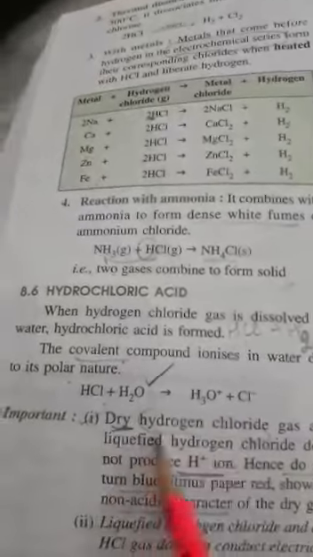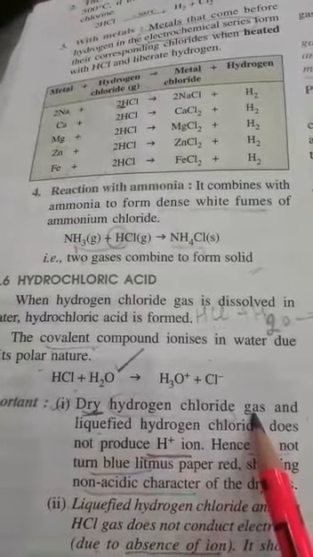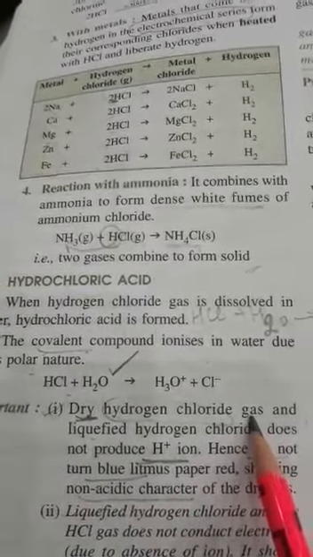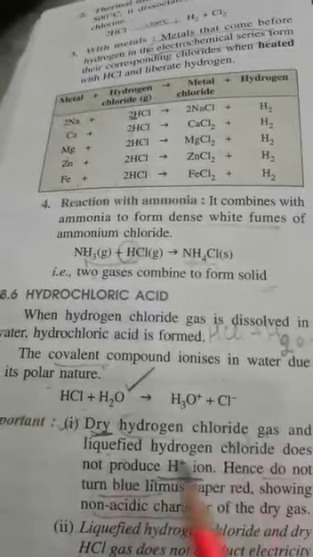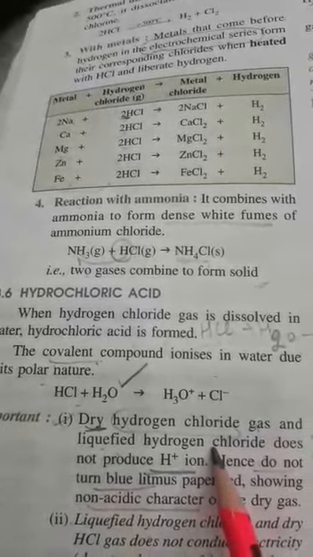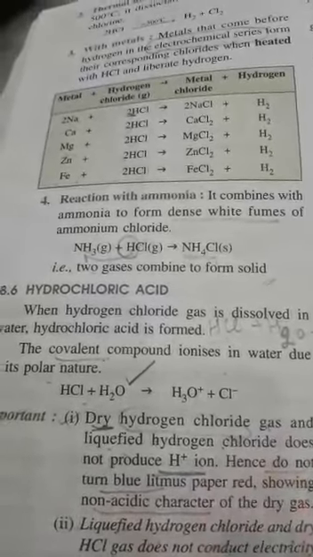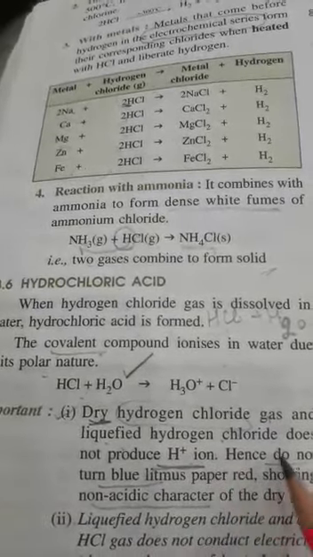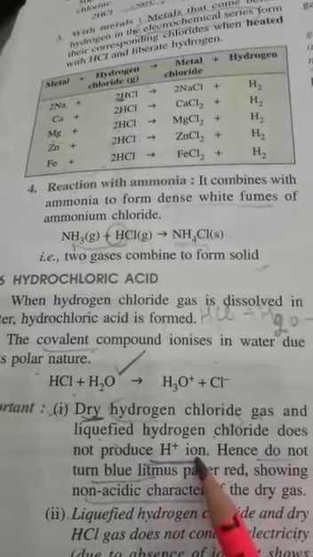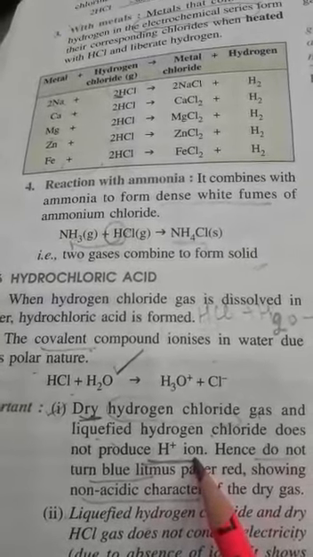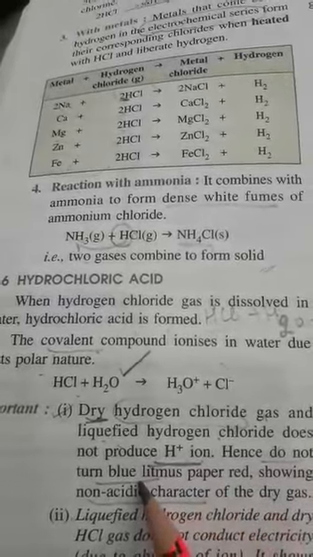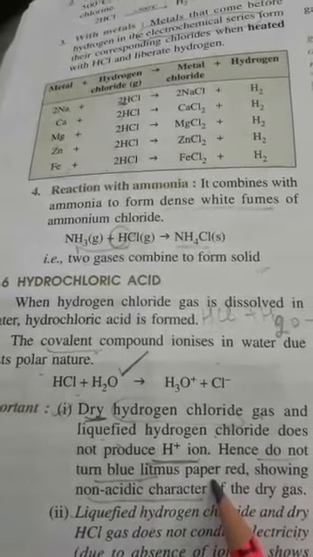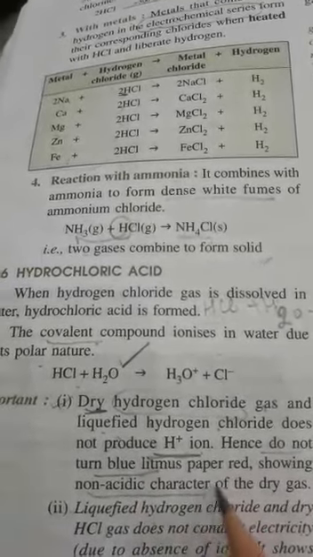Next, the first point: dry hydrogen chloride, meaning without water, and liquefied hydrogen chloride, when we form liquid from hydrogen chloride gas under high pressure and low temperature, does not produce hydronium ion or H positive ion and does not turn blue litmus paper red, showing non-acidic character.